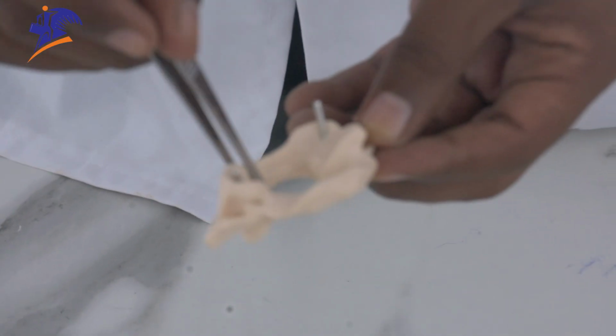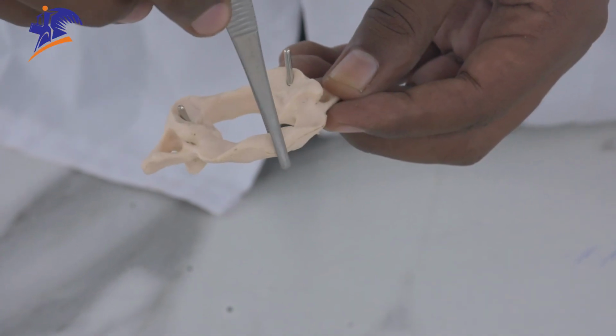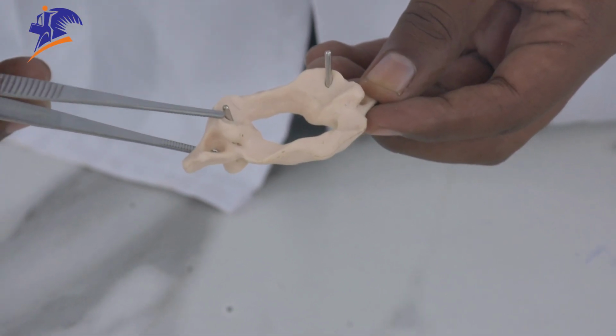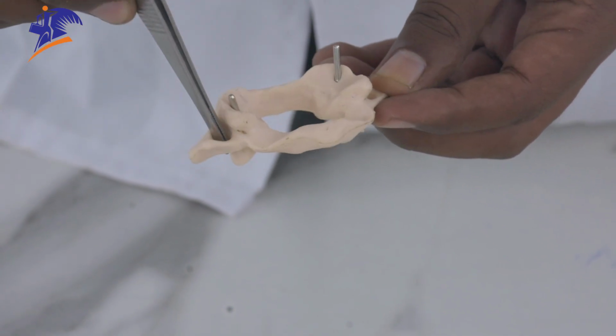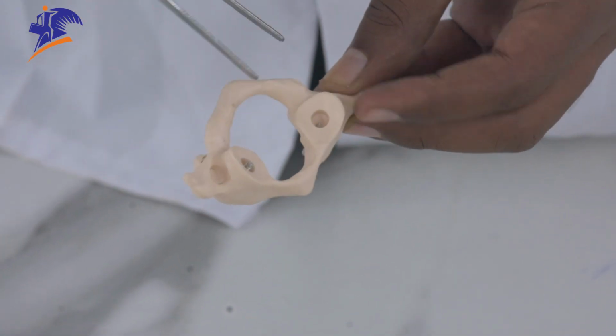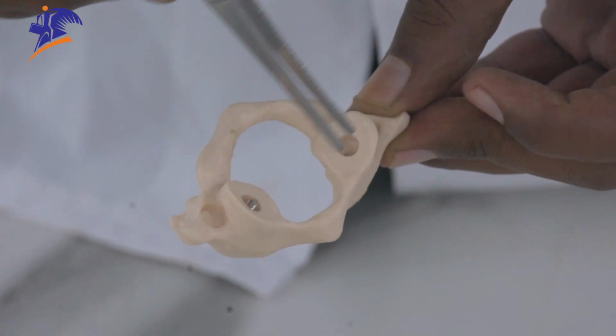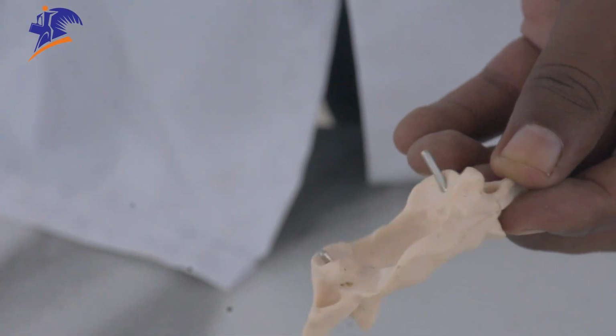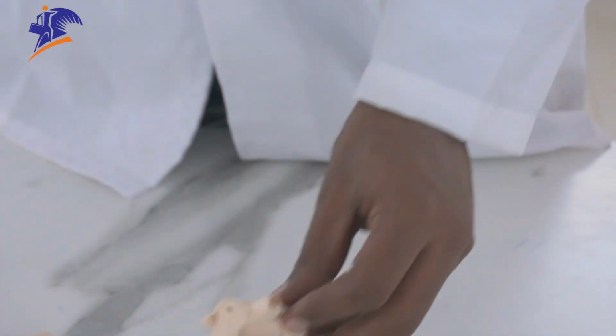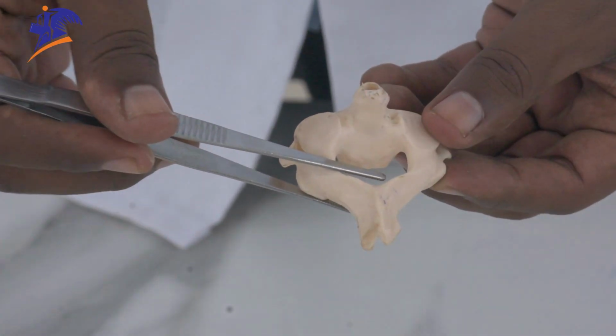Again, this is the anterior arch, this is the posterior arch, this is the transverse process, this is the site for articulation with the occipital condyle, this is the foramen transversarium, and this is the inferior articular facet for articulation with the C2, or axis. This is the axis, the second vertebra.